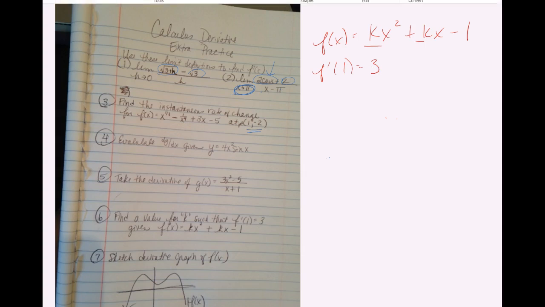Based on what it's asking me to do, my first step is to figure out f prime, okay? So f prime is just taking the derivative of what's above. Now this is just a number, so don't let it freak you out. I do the power rule. I'm going to bring the 2 in the front and then reduce the power by 1. Plus, this has a 1 on it, so we're going to move the 1 to the front, so 1 times k is k, and it's now x to the 0, so there is nothing behind this, and then the derivative of 1 is 0.